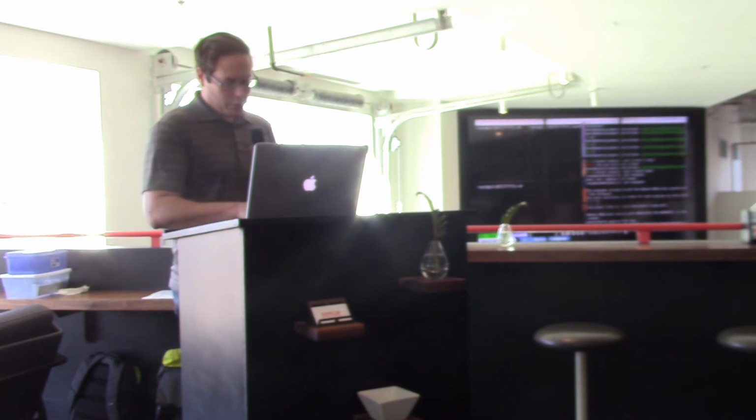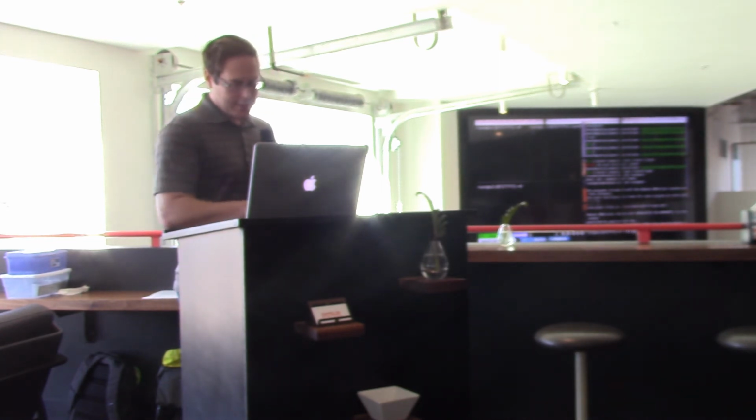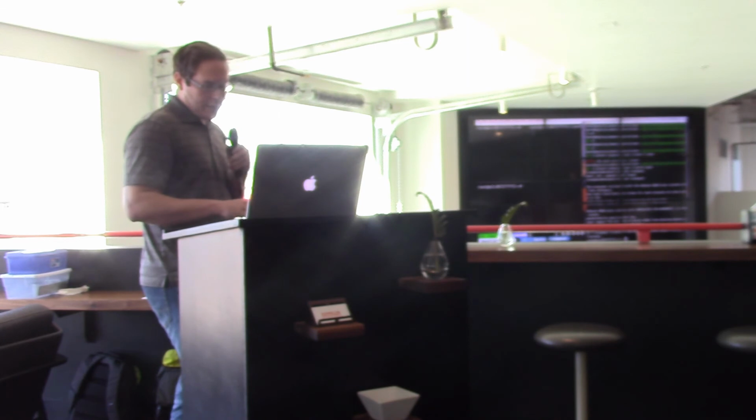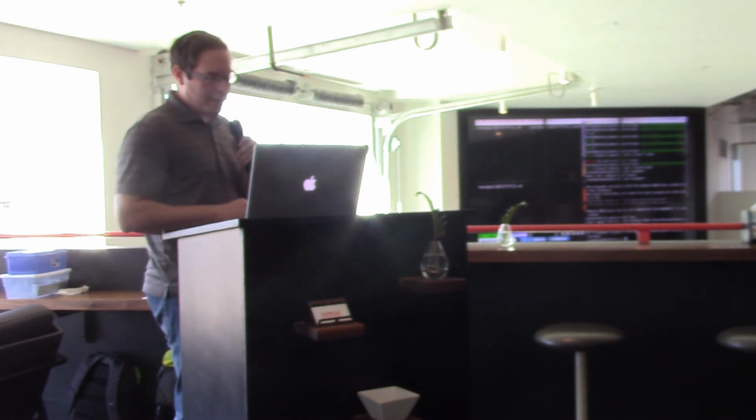Okay, so we're in there, and what I can do from here is tmux list sessions, and we can see that we've got one session with one window that was created.